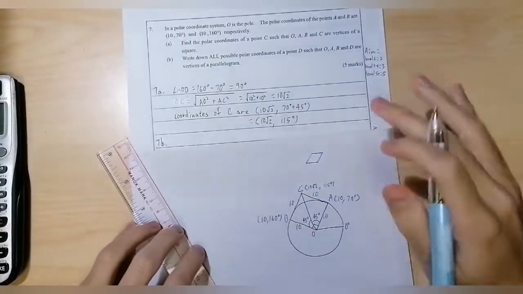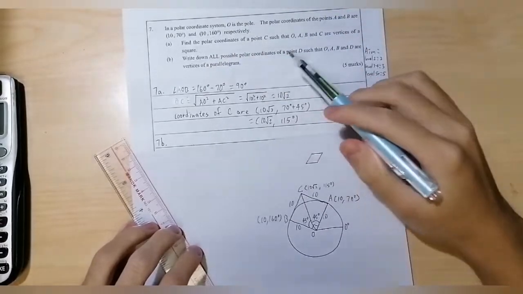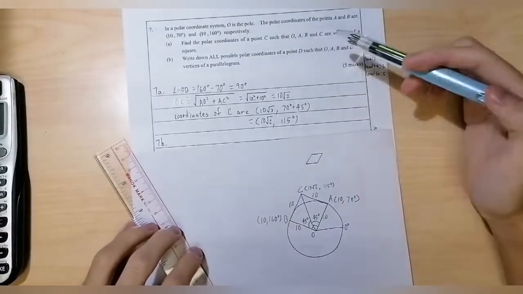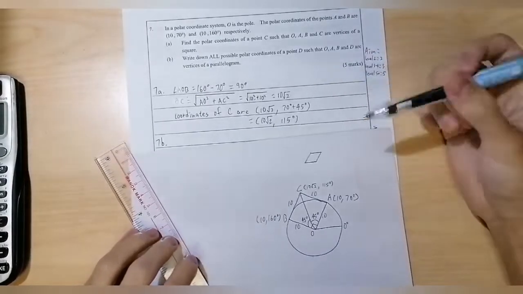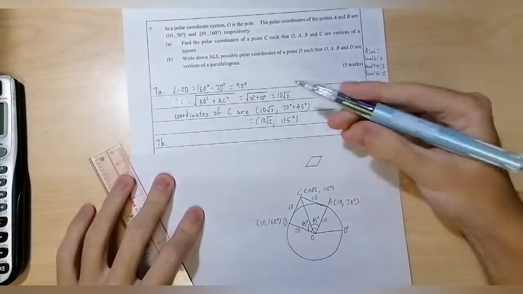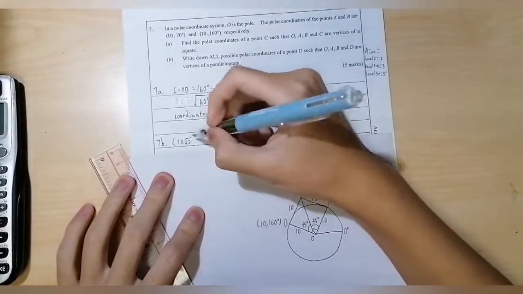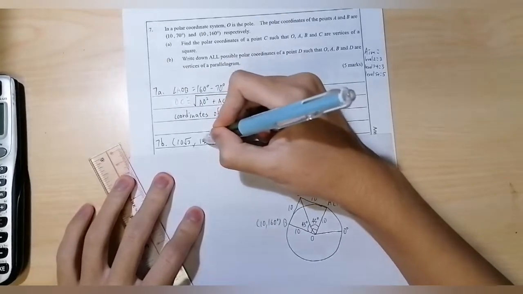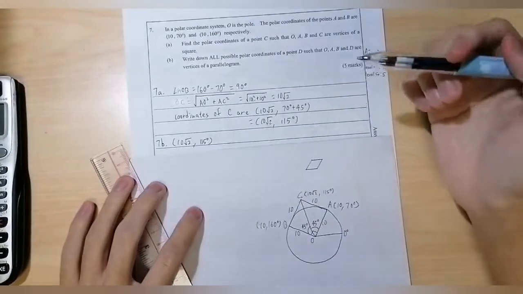Okay, so question 7b asks us to write down all the possible polar coordinates of a point D such that OABD is a parallelogram. So the first answer we should write down is just the answer from part A, because we know a square is actually a kind of parallelogram.